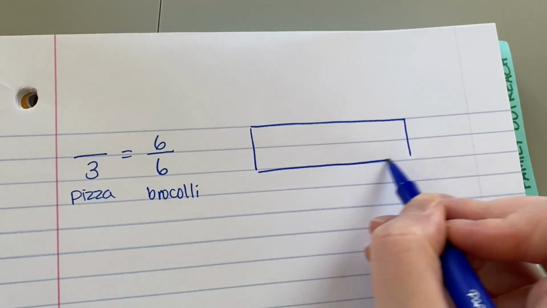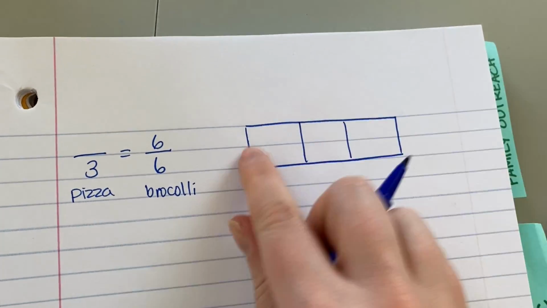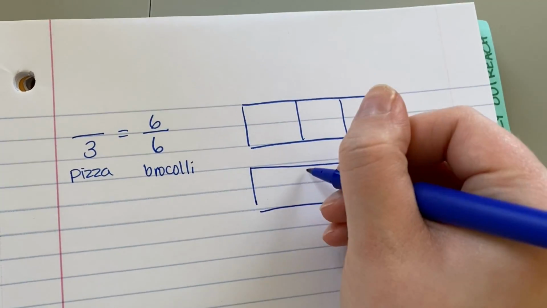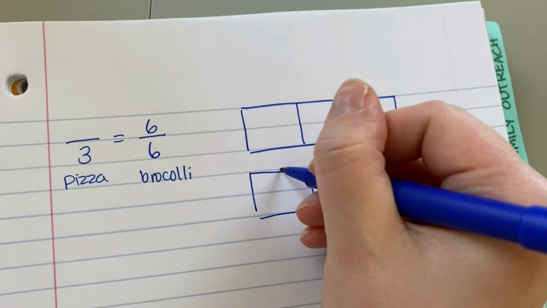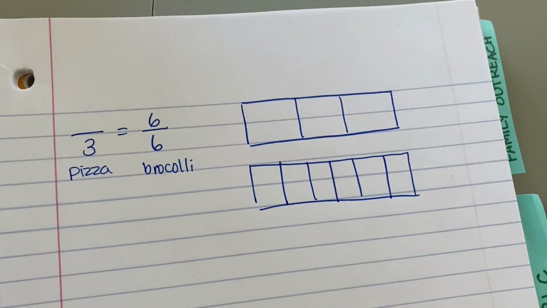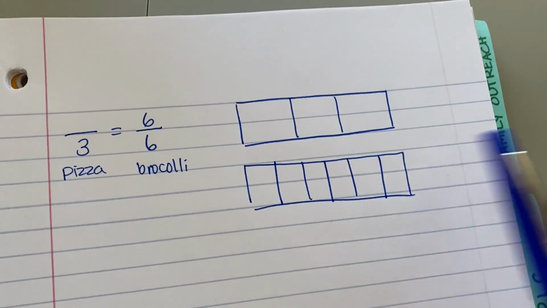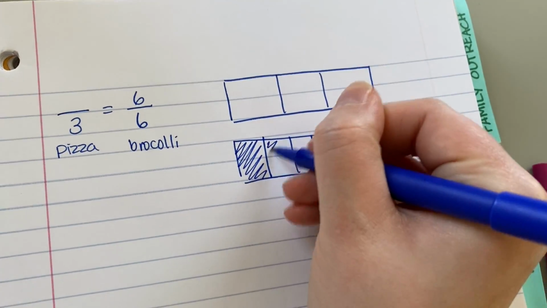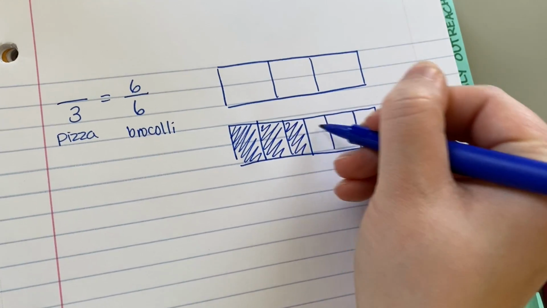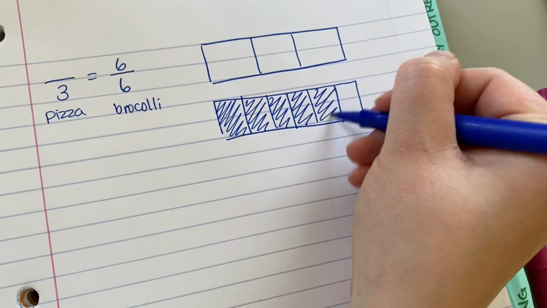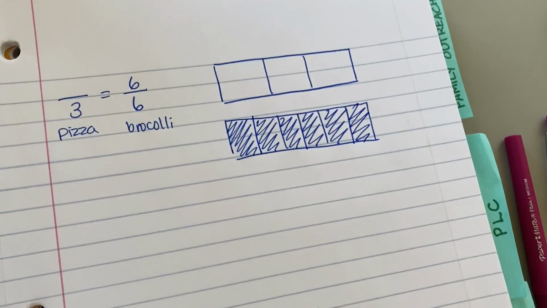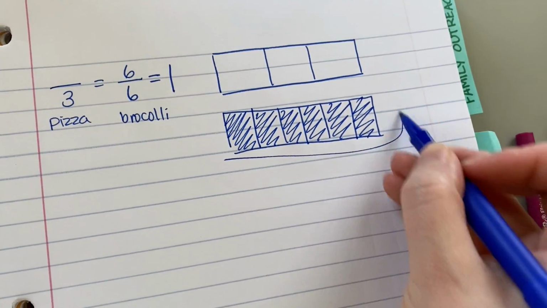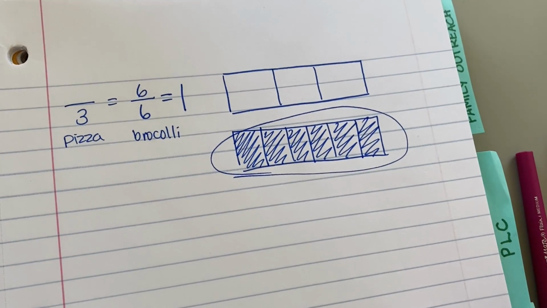So again, I'm gonna create my pizza fraction bar using thirds. I'm going to create my broccoli fraction bar using sixths. I notice that for my broccoli, 6 of the sixths need to be colored in. Here we go. 1, 2, 3, 4, 5, 6. I notice that 6/6 equals 1 whole. My whole fraction bar is colored in here.